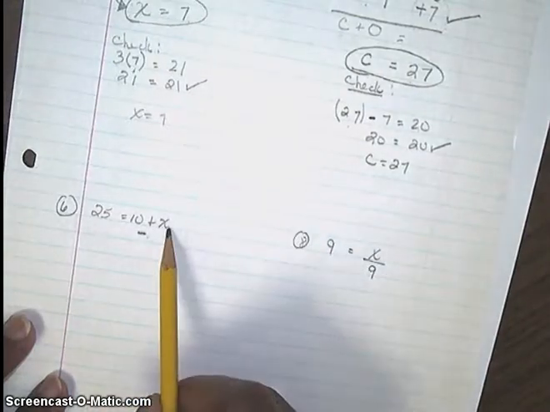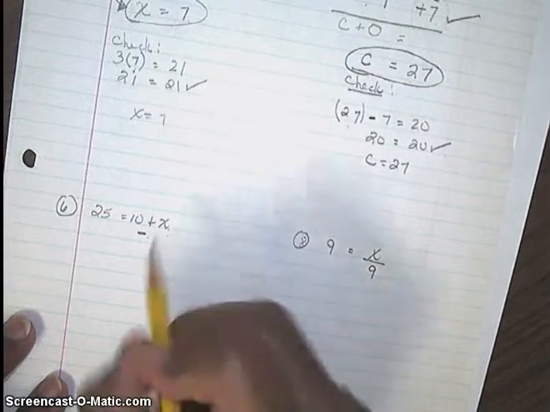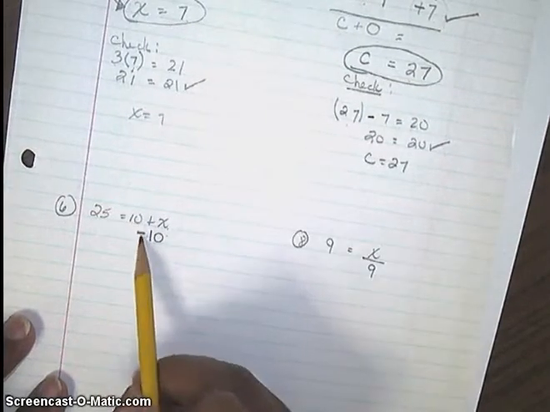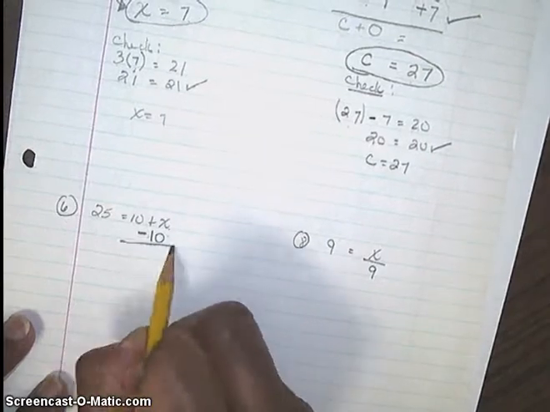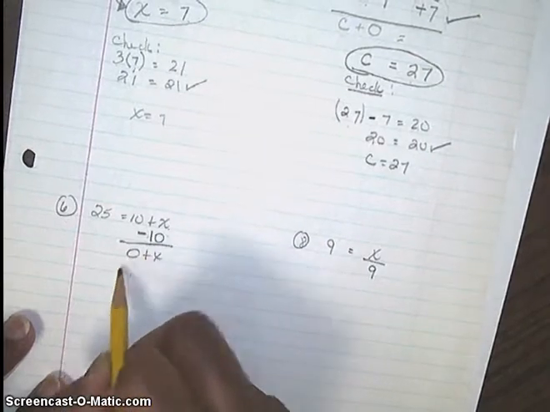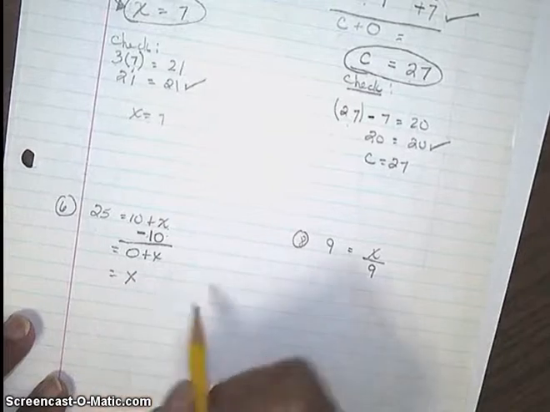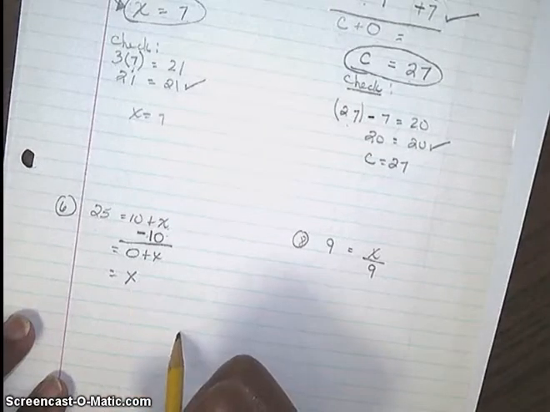What is closest to x? We're trying to get x by itself. So we can take 10 away. 10 minus 10 is going to give us 0 plus x. So on the right side of this equation, we see x. We have gotten x by itself.